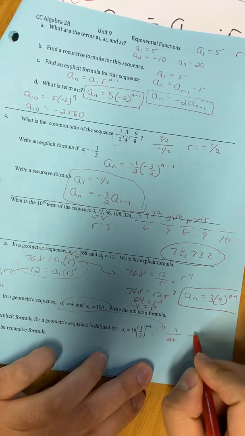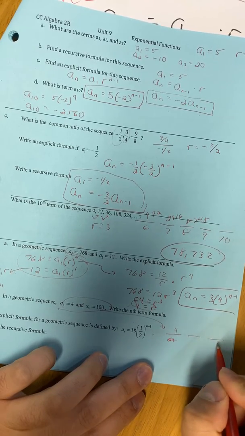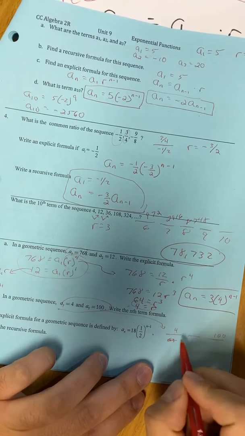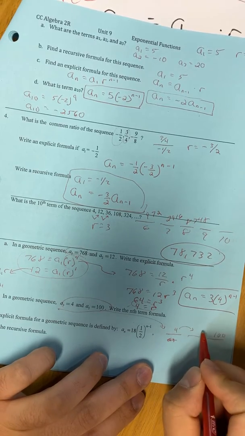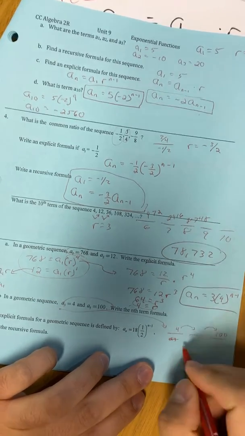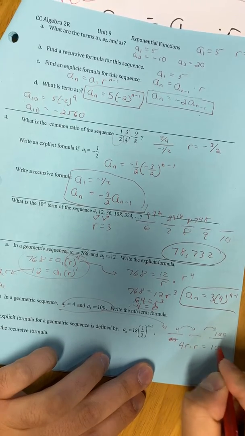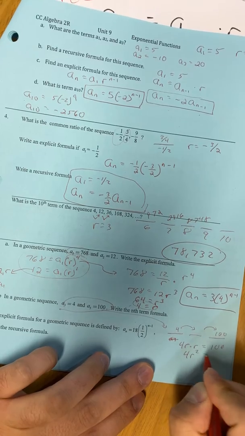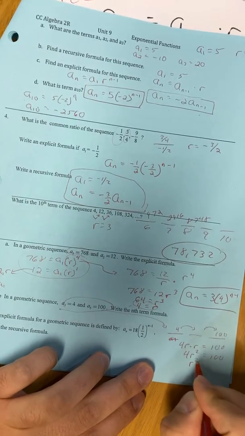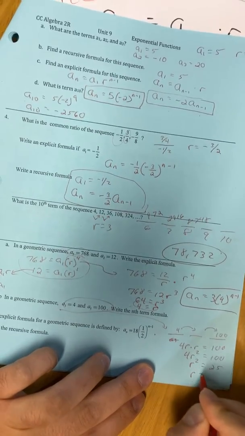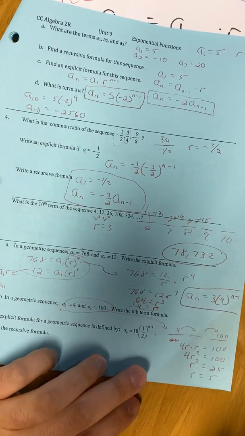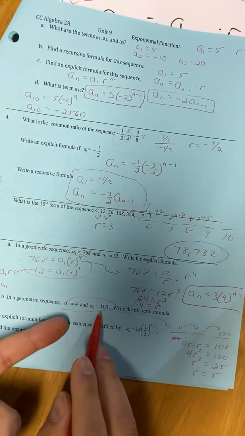The fourth term, I don't know, and the fifth term is 100. So 4 times what is 100? So 4r squared is 100. Divide that by 4, r is 5. Obviously it's positive because I have positive 100.